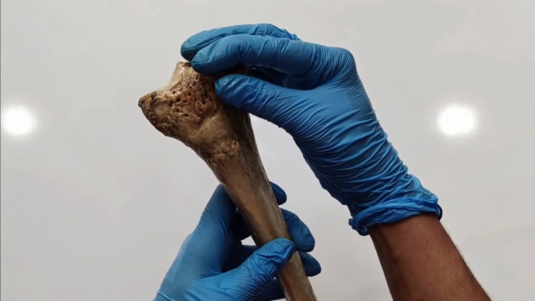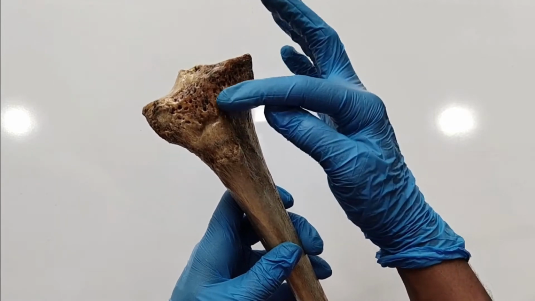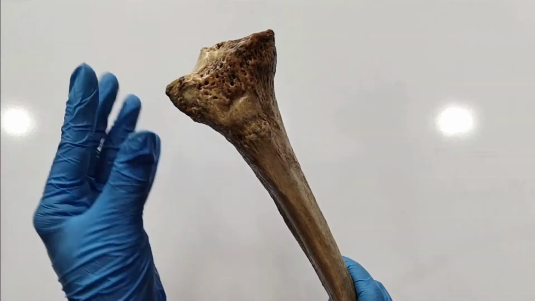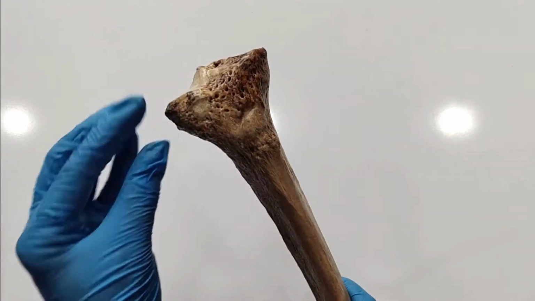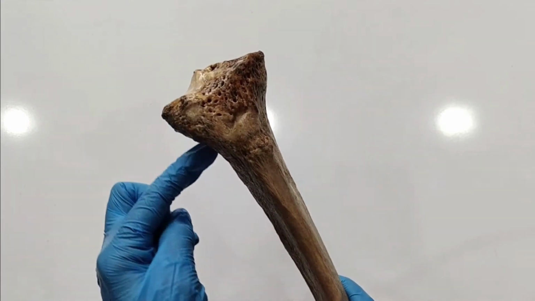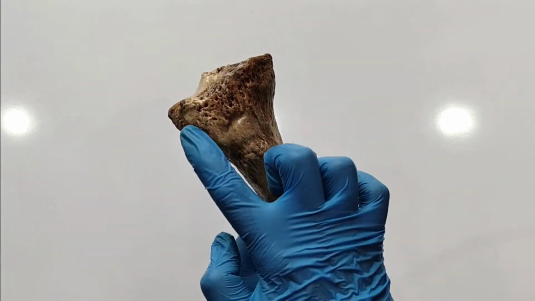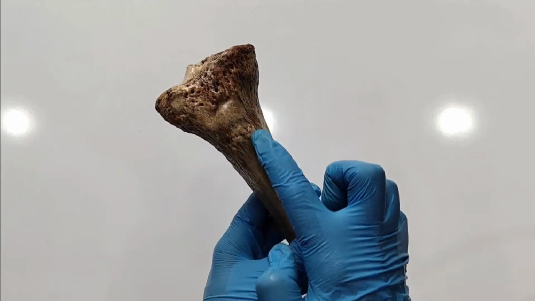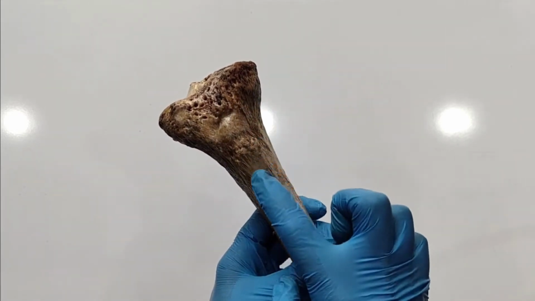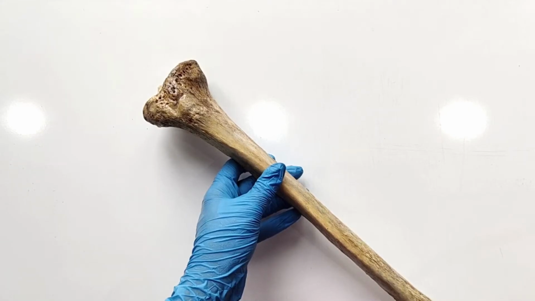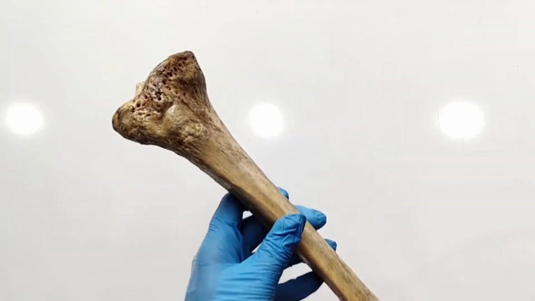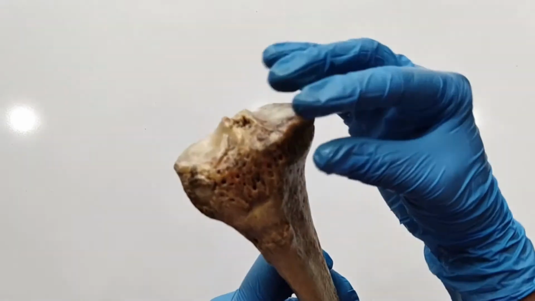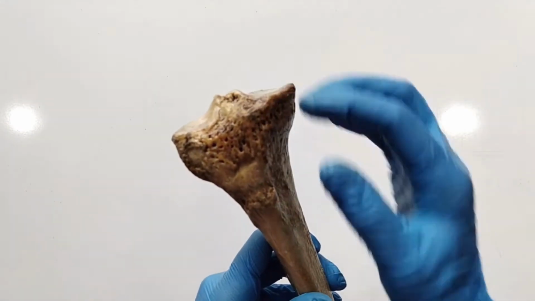So here comes the medial condyle. This bony mass which you see here, it is the medial condyle, and here comes the lateral condyle. This bony mass is the lateral condyle, and here comes the tibial tuberosity. There is a triangular area here, and it is the tibial tuberosity. Now let's see each of these parts in detail. First of all, about the medial condyle. So here is the medial condyle. This bony mass is the medial condyle.